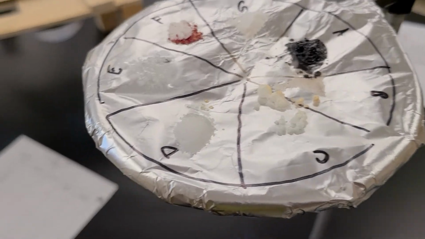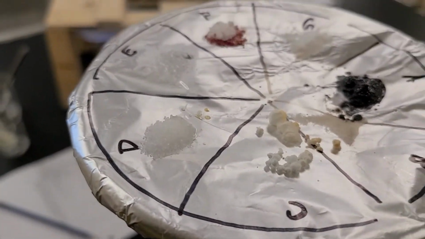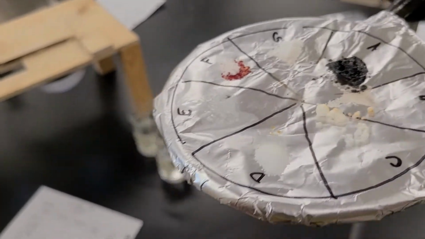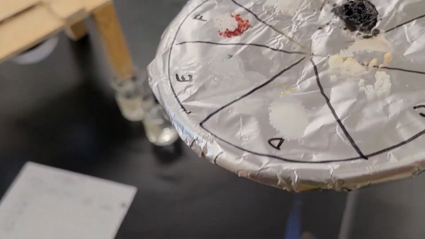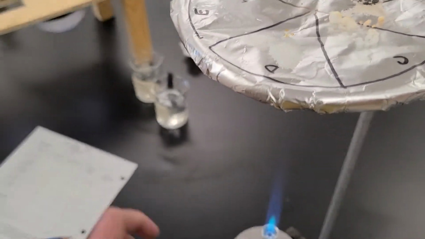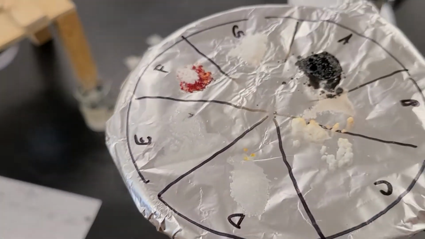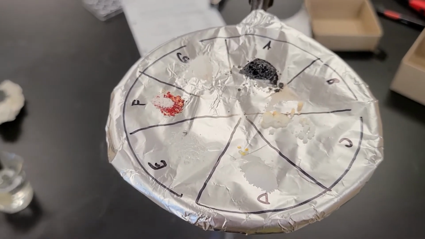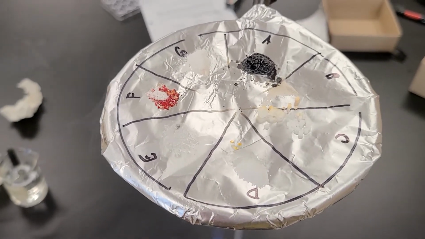So those ones look like they... C's a little bit discolored, but it's not melting. And D has melted. Kind of a big puddle right here. There we go. So that should be it. That's all we needed to see there. So the order in which things are melting, I think you have it right there.